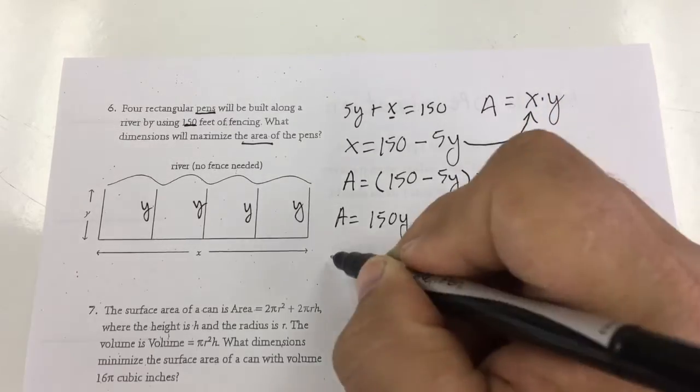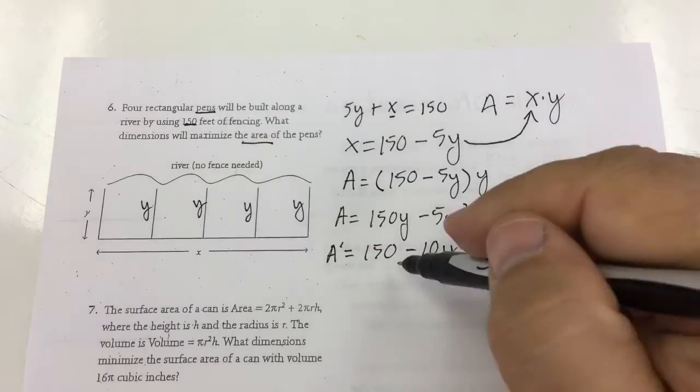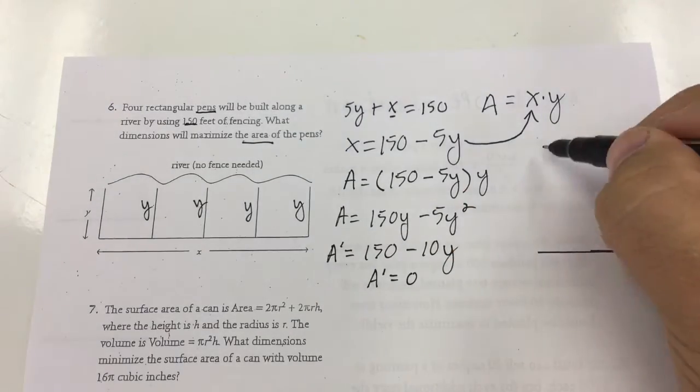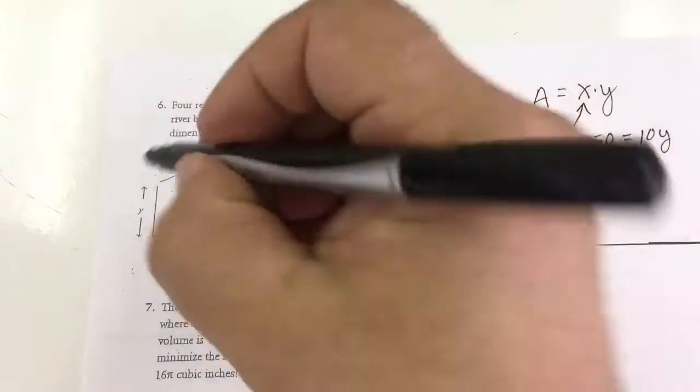So volume equals pi r squared h. But they tell me that the volume of this particular container is 16 pi. So that's 16 pi equals pi r squared h. I'm going to divide both sides by pi. So that means 16 equals r squared h.